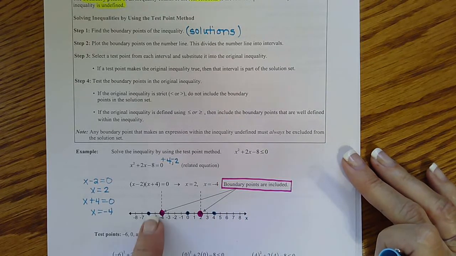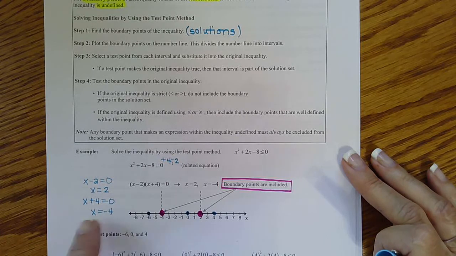boundary point. And before I was using the blue ones as the boundary points. No, those are called the test points. I didn't read the problem carefully, so that's why I wanted to start from scratch. So I show you where the solutions came from, mark them, and then it divides it into three intervals. First interval, second interval, third interval.